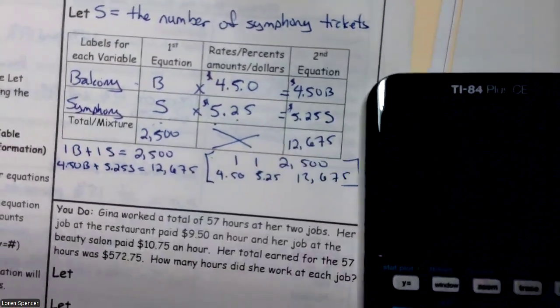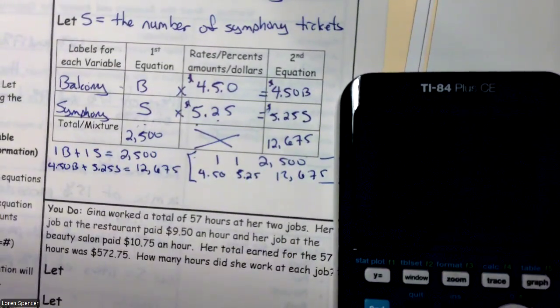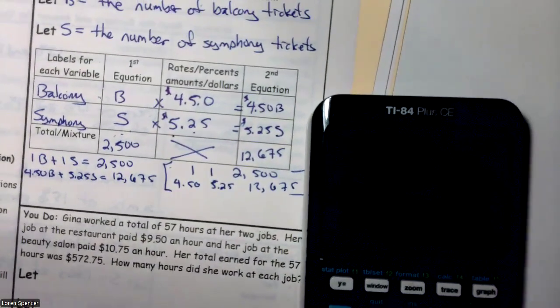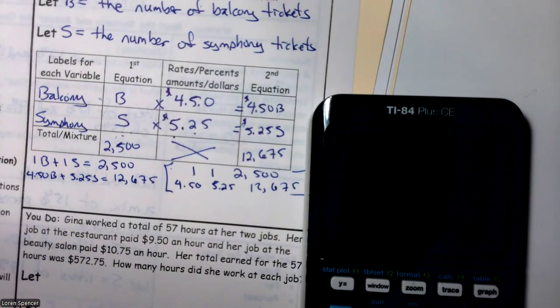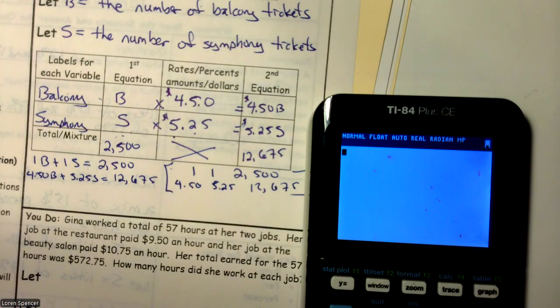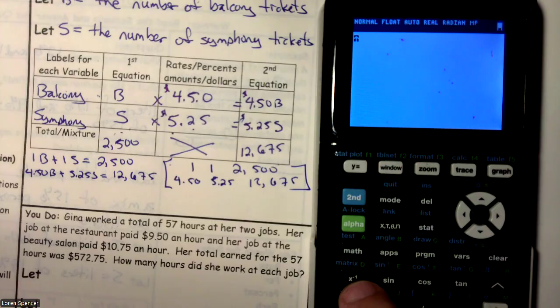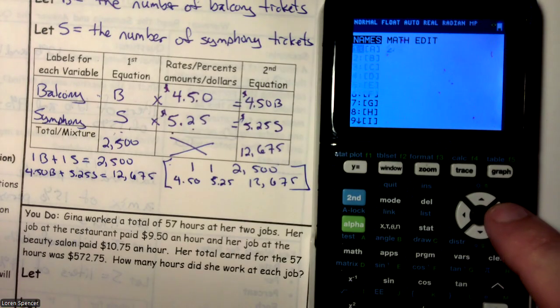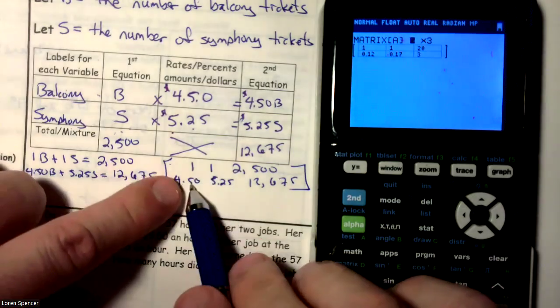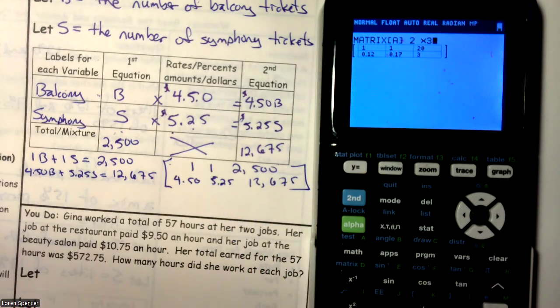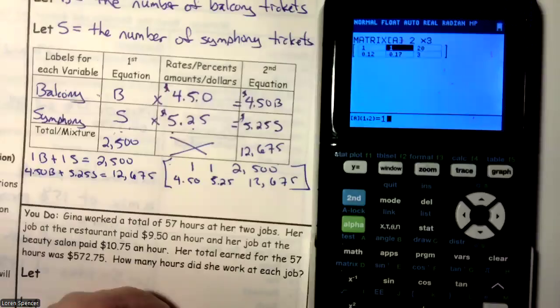Try to reach this out just a little bit so it shows up a little better. There we go, hopefully. So I press the blue button. And I'll drop down to the word where it says X to the -1, which is a matrix button. Arrow to edit. And we have 2 columns, 3 rows. So 2 enter, 3 enter, 1 enter, 1 enter, 2,500 enter, 4.5 enter, 5.25 enter, 12,675.